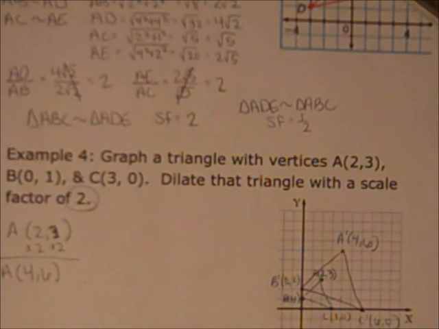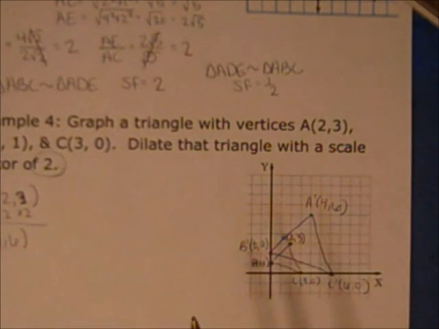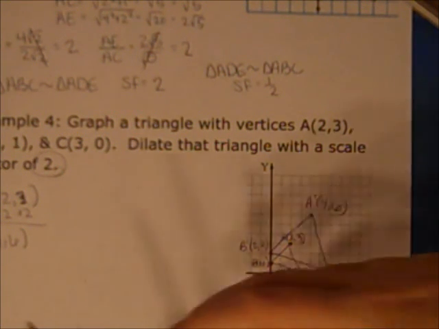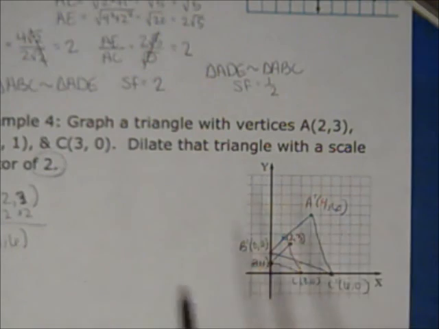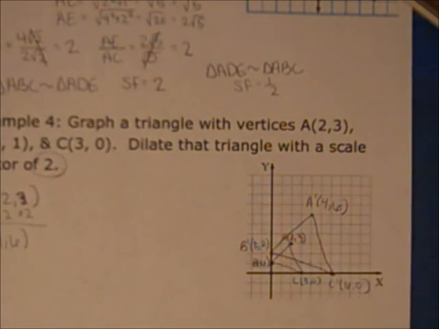So there is my new triangle. It's twice as big because the scale factor is 2. And here I'm dilating, and I always am going to be dilating for this, for geometry, at the origin, which means everything's stretching out from the origin. So you can see it's just getting twice as far away from the origin.